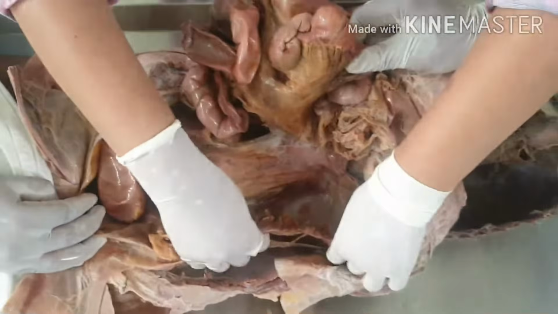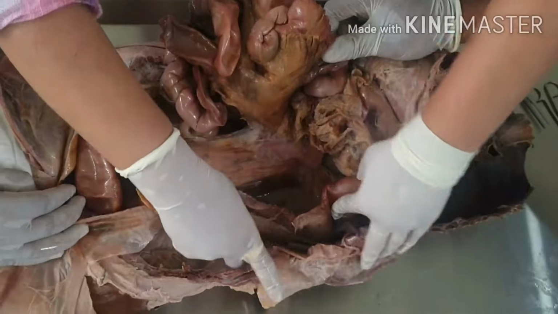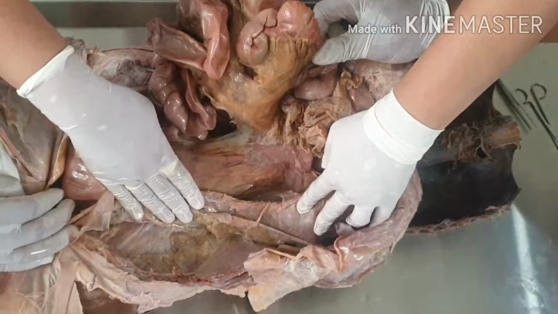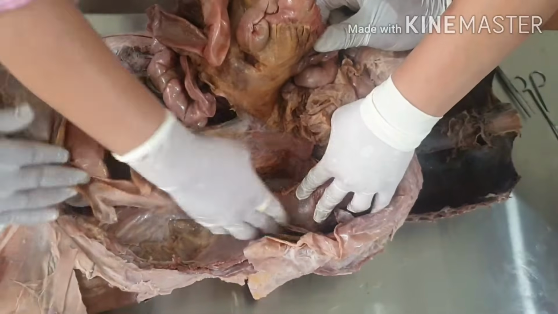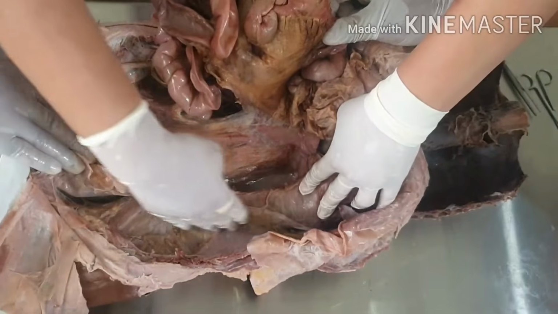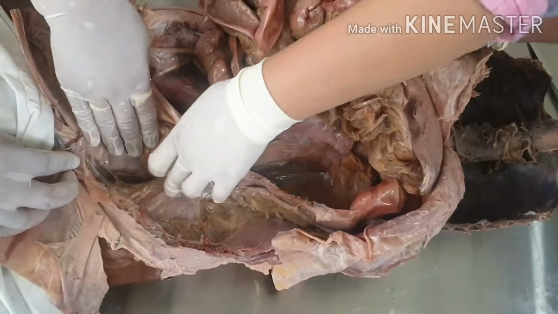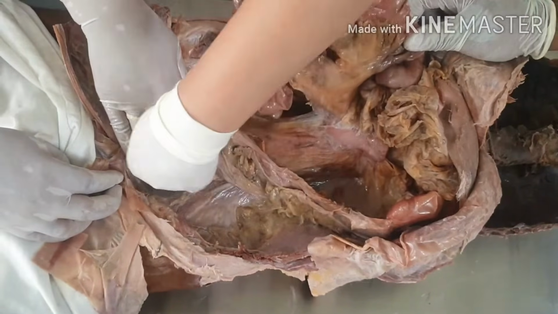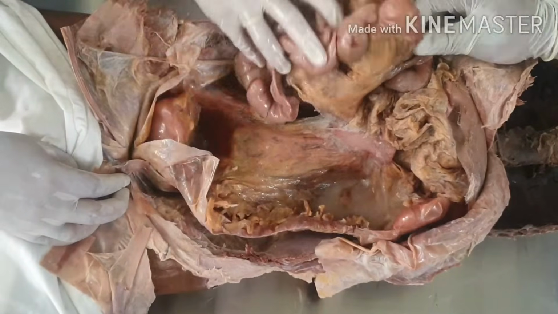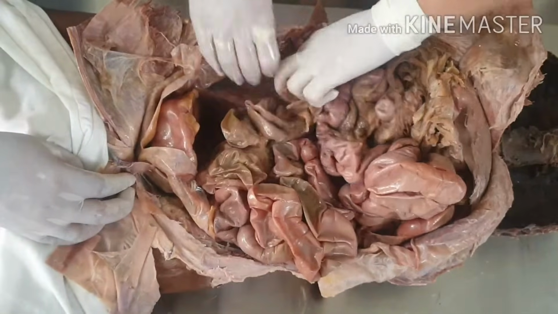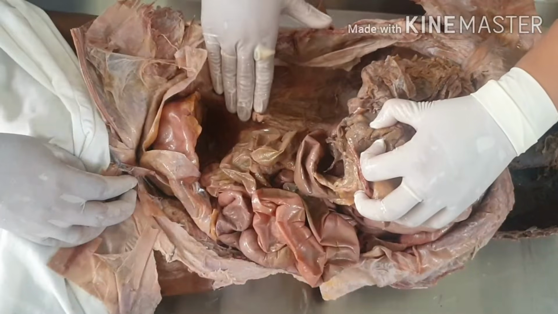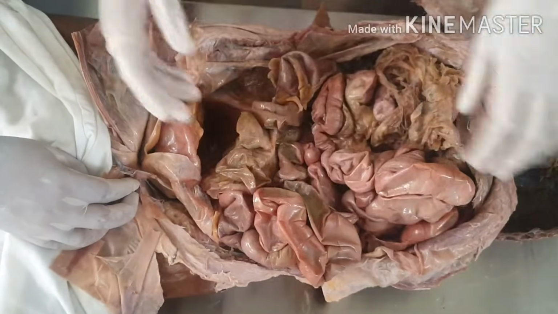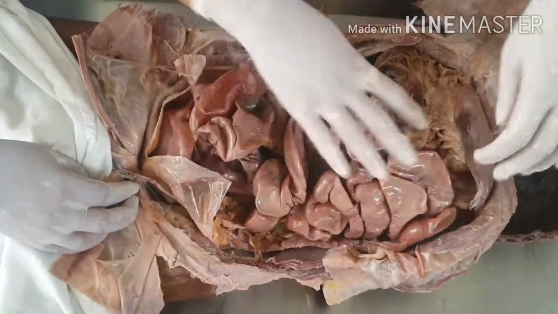Now similarly, as I showed you the right paracolic gutter, I would like you to see the left paracolic gutter. This is the left paracolic gutter, which is continuous down into the pelvic cavity again. So the left paracolic gutter is communicating with the pelvic cavity, as well as the right paracolic gutter is also communicating with the pelvic cavity.